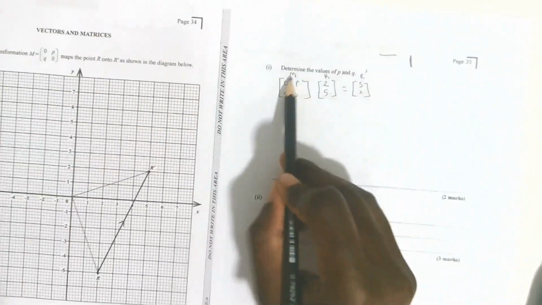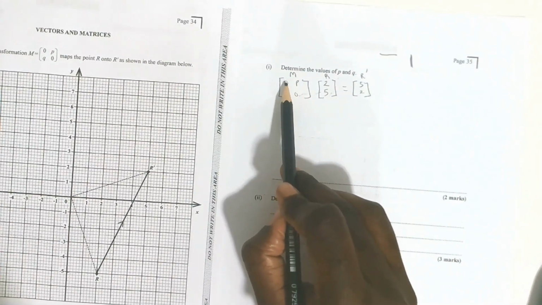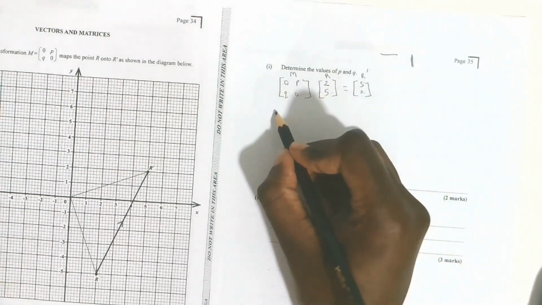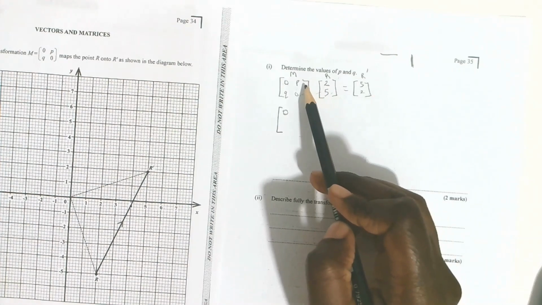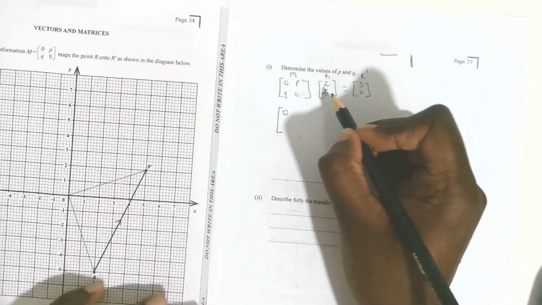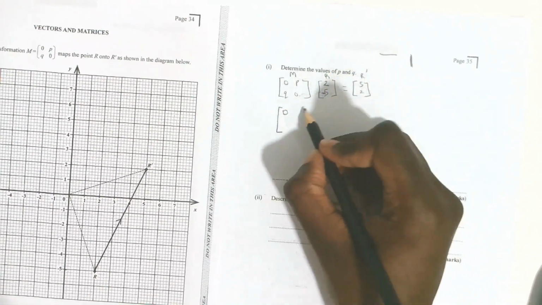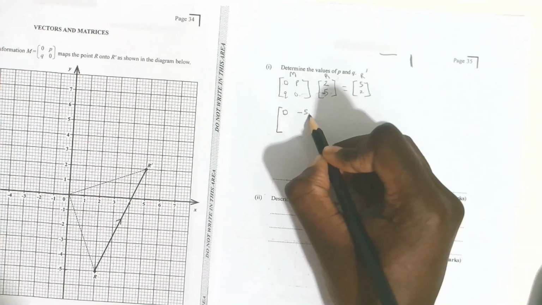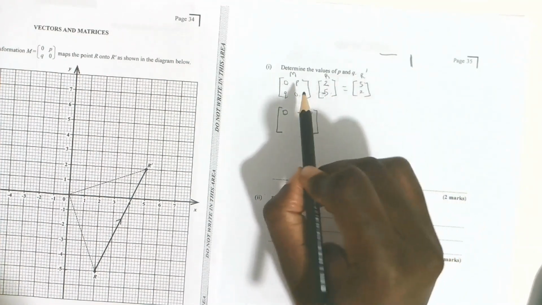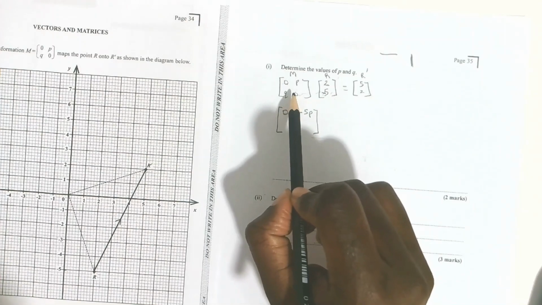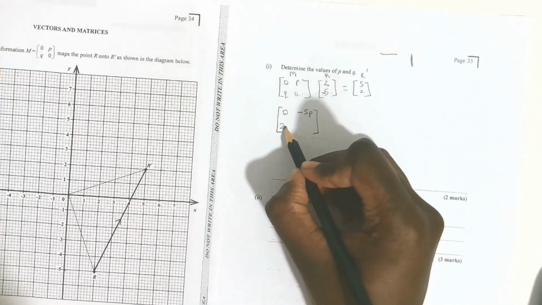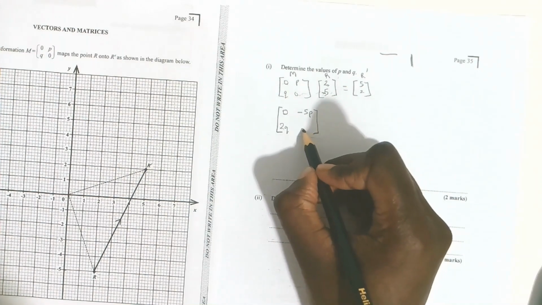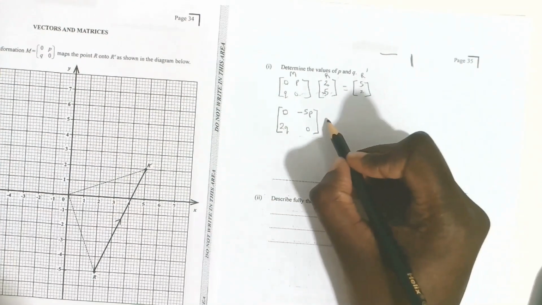So we're going to have first row, so that's 0 multiplied by 2, which is going to give us 0, and then we're going to have -5 multiplied by P, which gives us -5P, and then we're going to have Q multiplied by 2, which gives us 2Q, and then 0 multiplied by -5 gives us 0.